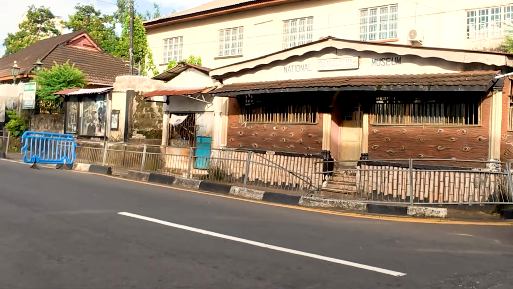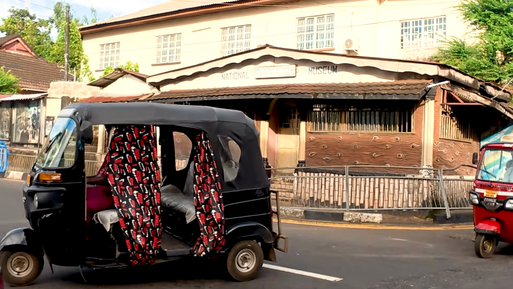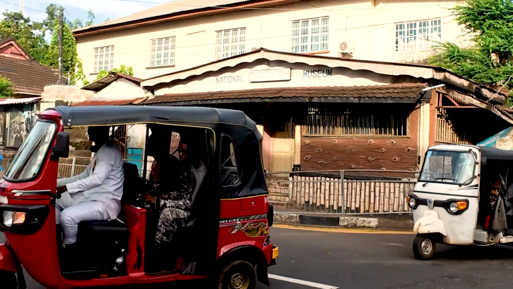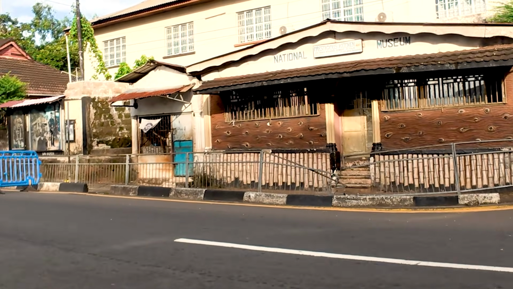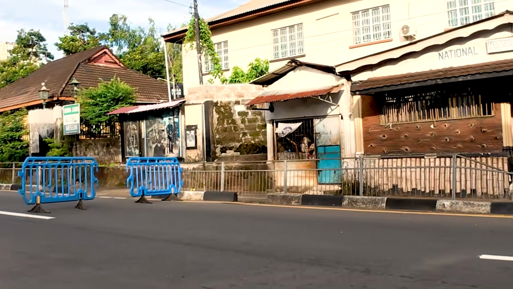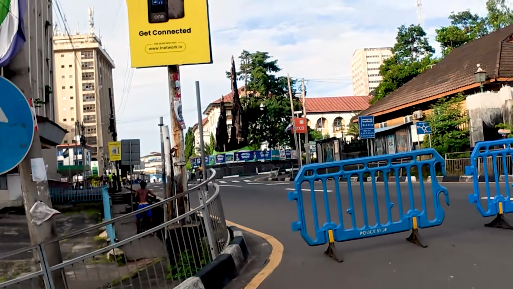So this is the National Museum. If you can see right there where I'm pointing, this building is our National Museum. So that's a building holding our history, all of the history of Sierra Leone being held there. All right.